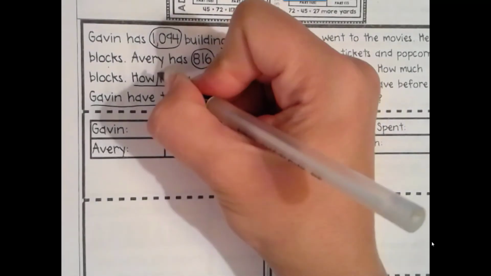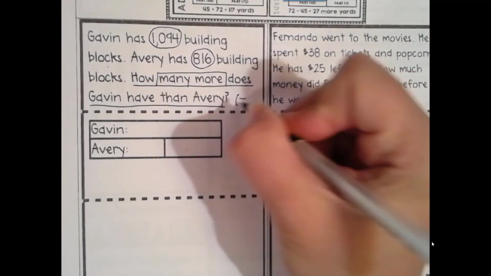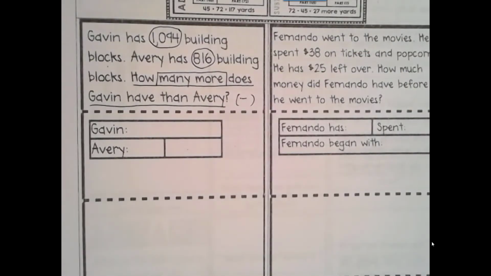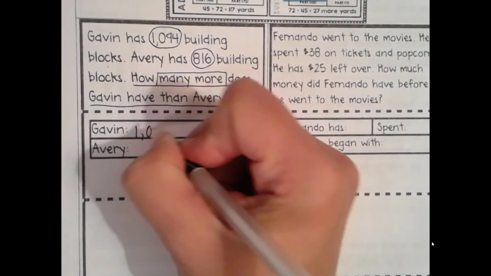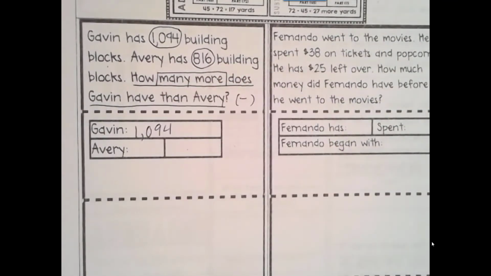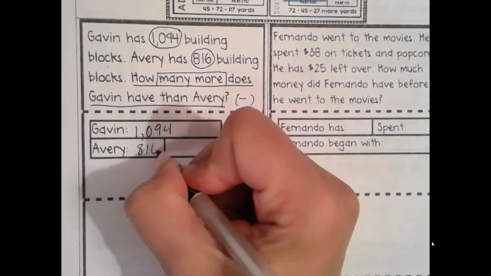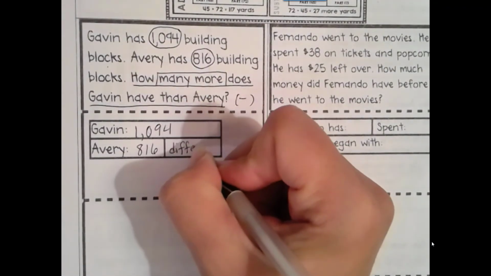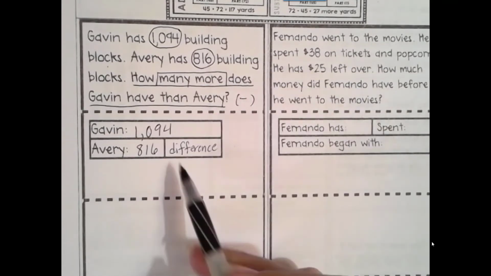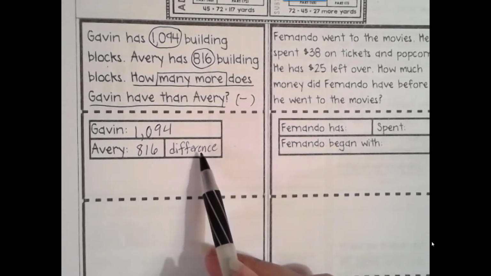So we want to know how many more. That's a comparison. When we're comparing, we will subtract. So Gavin, how much does he have? He has 1,094. What does Avery have? 816. And we're going to find the difference. The difference is that how many more? How many more would I need to give Avery for them to have an equal amount?